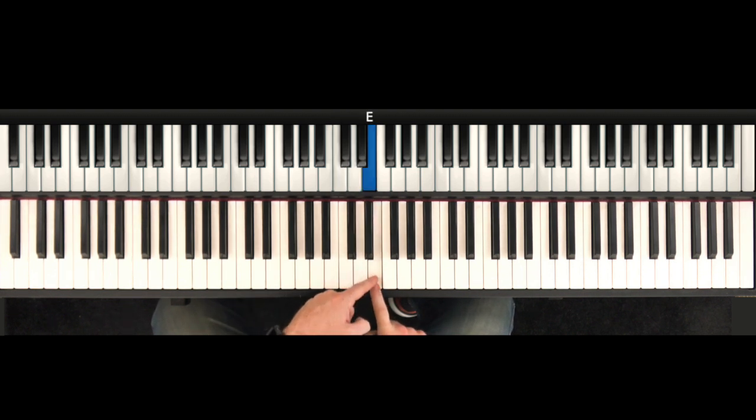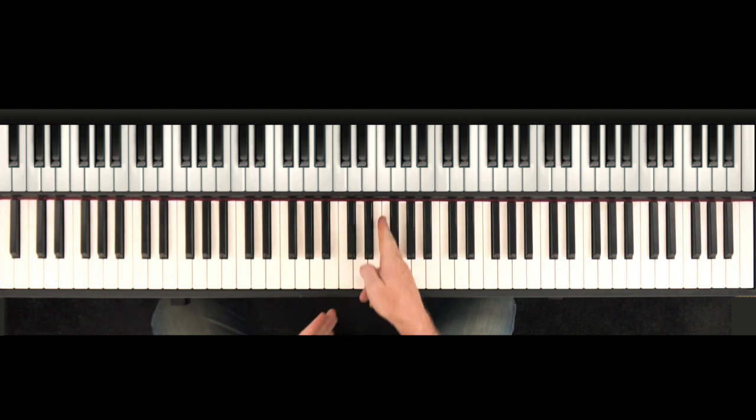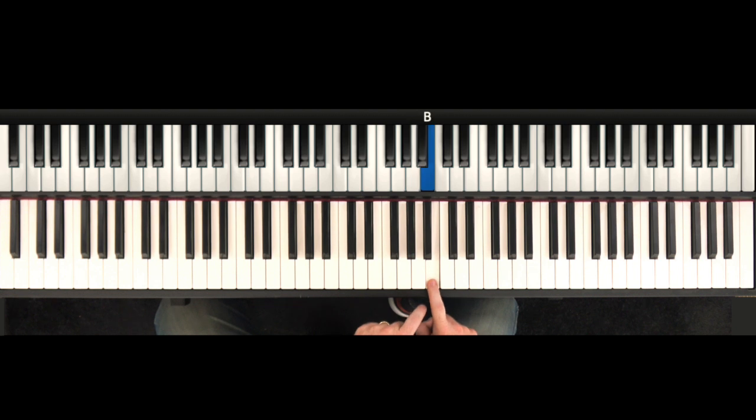D to E is a whole step. Notice there's no note here in between E and F, so that's a half step. If you move from F to G, notice there's a note in between, so that's a whole step. Whole step, whole step. From B to C, there's no note in between, so that's a half step. So again, you've got half steps, whole steps, and scale degrees, and those are things that you just want to keep in the back of your mind as we work through this.